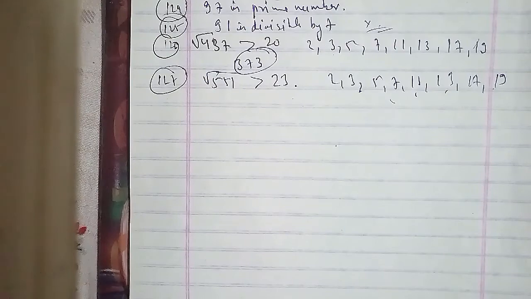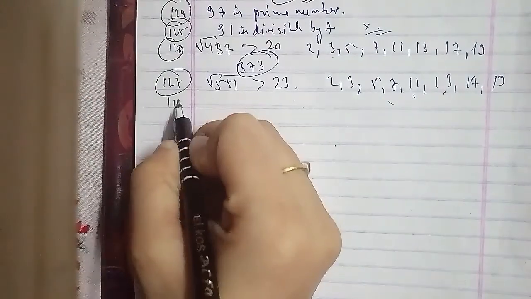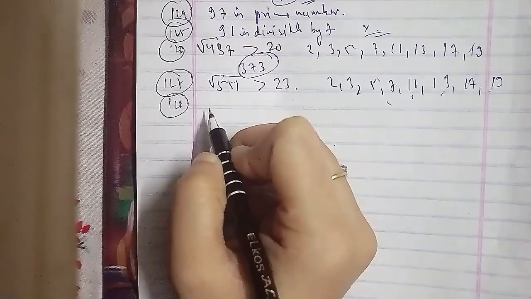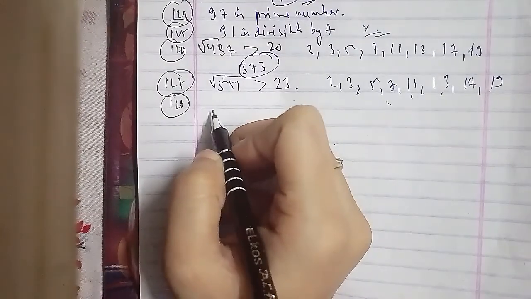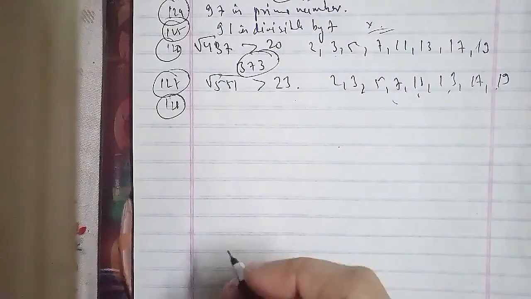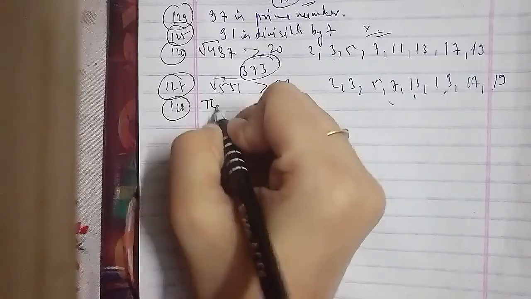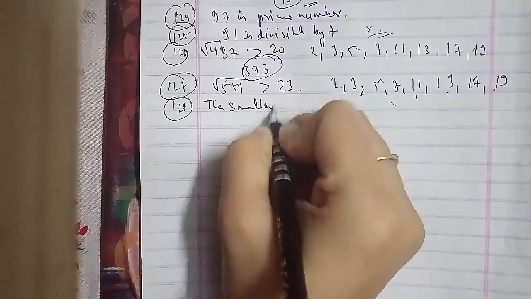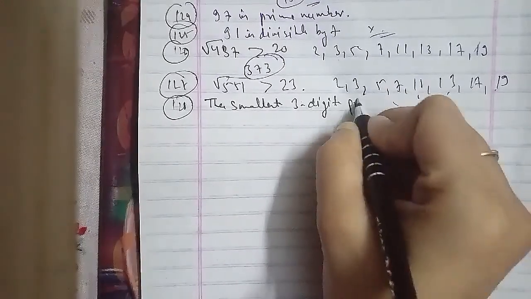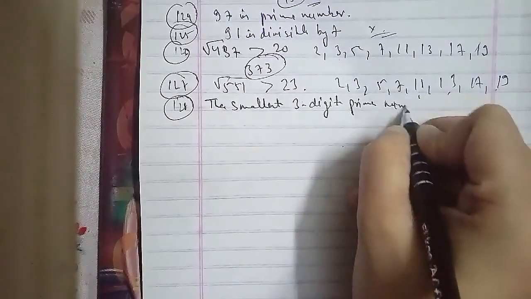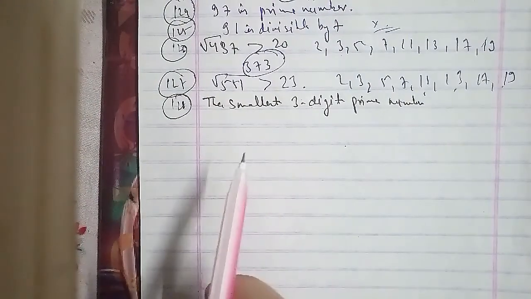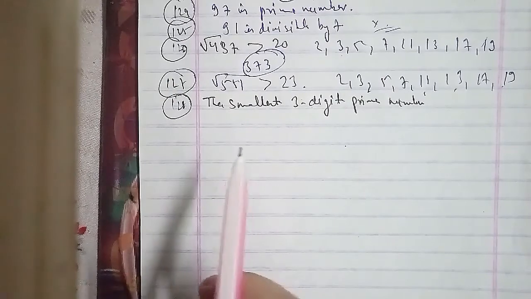So in the same case, the smallest 3-digit number is 100, which is divisible by 2. So 100 is not a prime number, and we will go ahead with 101. That is less than 11, and we will talk about it. 101 is not divisible by any of the prime numbers 2, 3, 5, 7, and 11. So in the same case, 101 is a prime number. So 101 is the smallest 3-digit prime number here.